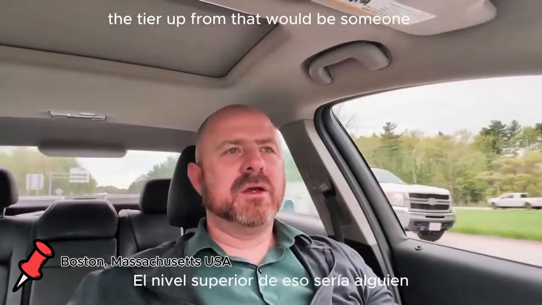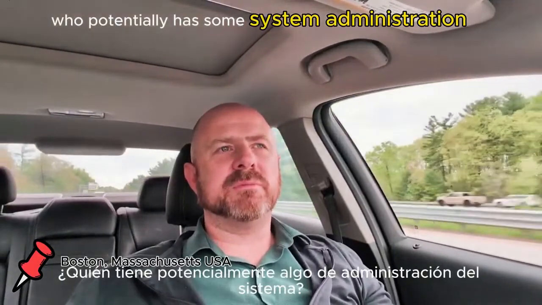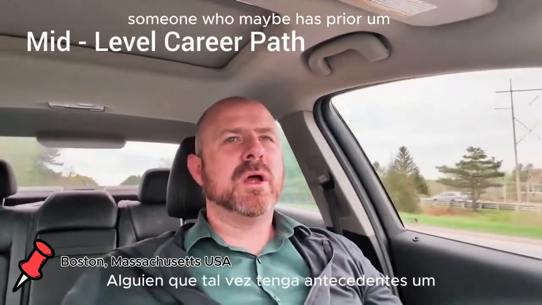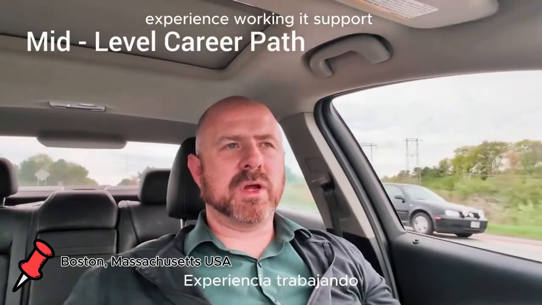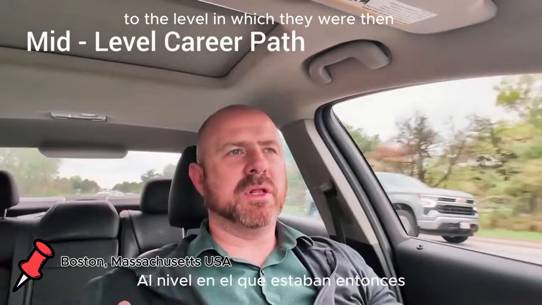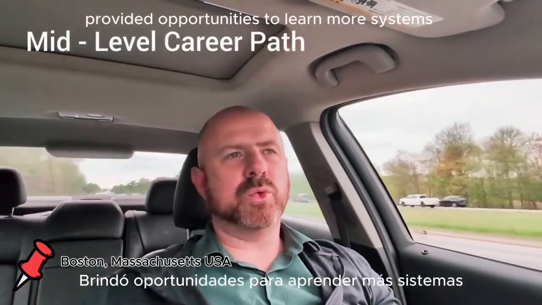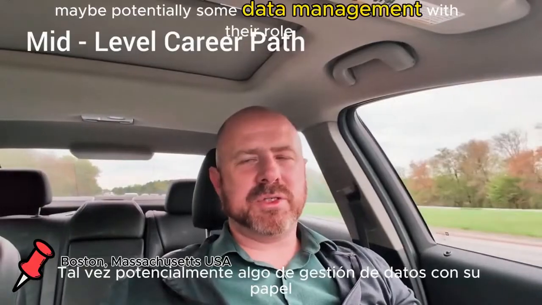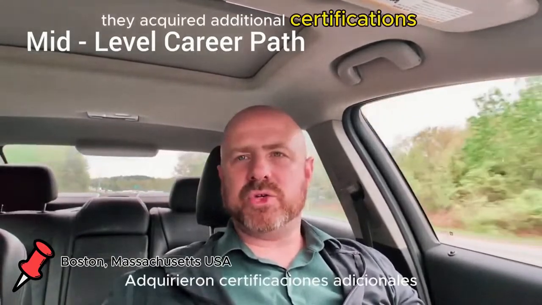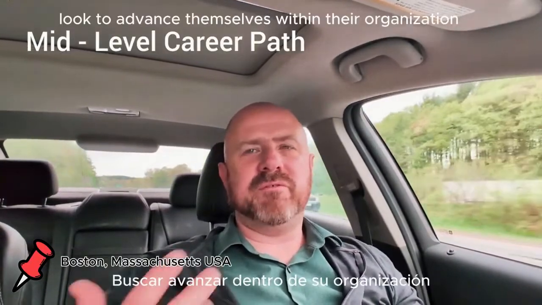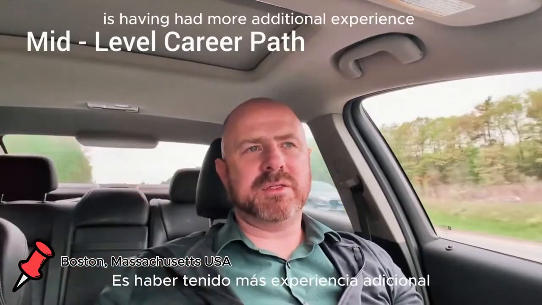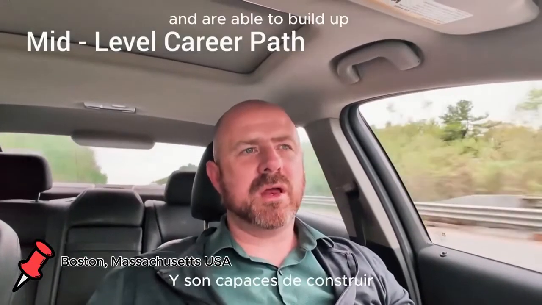The tier up from that would be someone who potentially has some system administration experience, some more advanced networking experience, someone who maybe has prior experience working IT support and enough experience to basically establish that they've done the entry-level role to the level in which they were then provided opportunities to learn more systems and how they integrated, maybe potentially some data management with their role. And while they worked in this entry-level role, they acquired additional certifications. They also look to advance themselves within their organization and are now looking to take the next step. So that's the step up, is having had more additional experience and being able to build off of it.